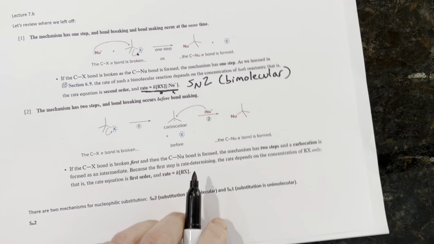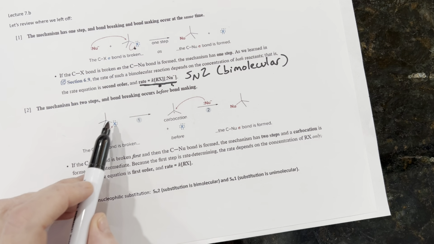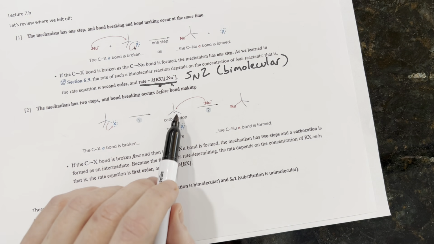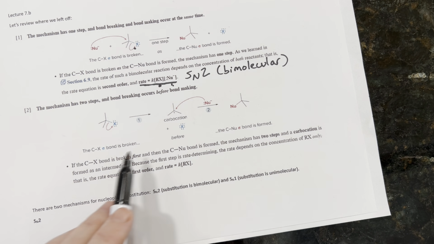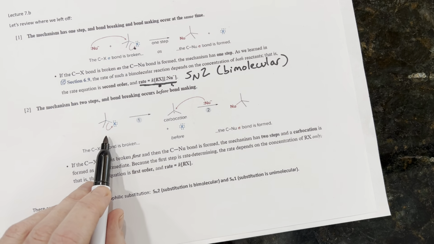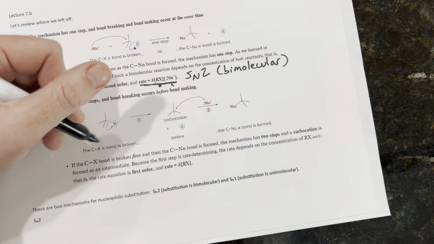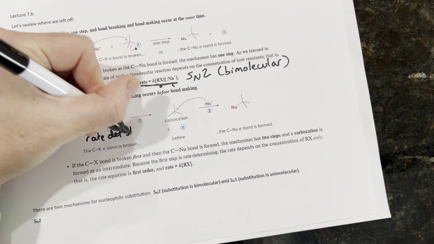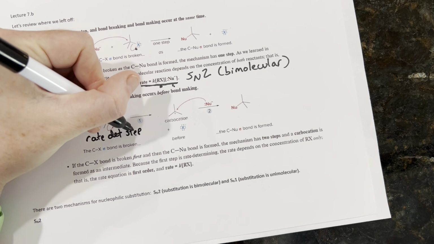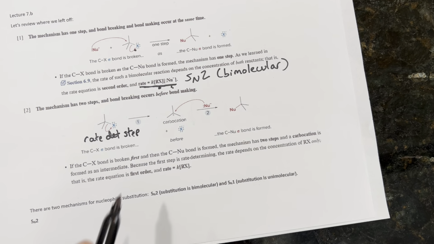Then we have this reaction where first something leaves, then the nucleophile comes in, so it's a two-step reaction. And that two-step reaction only relies on this first step. This is the rate determining step, and that actually ends up being a rather important concept.